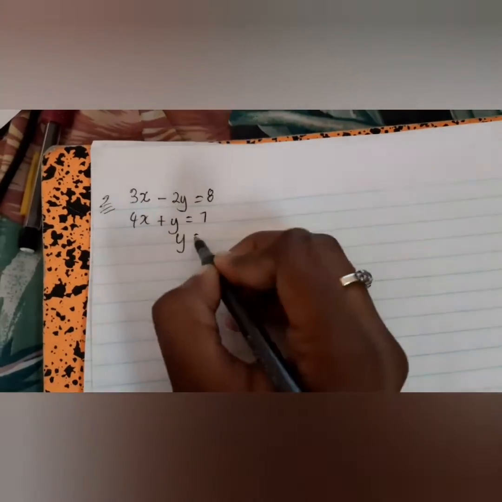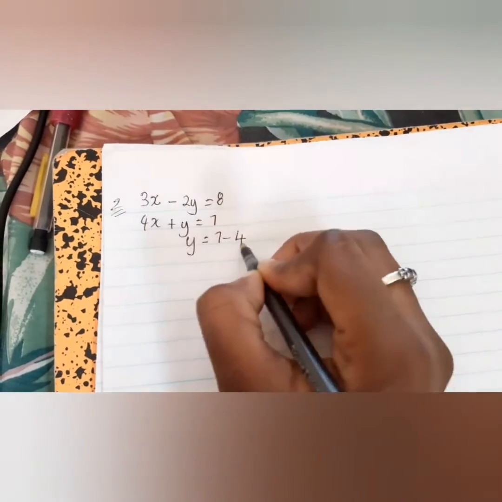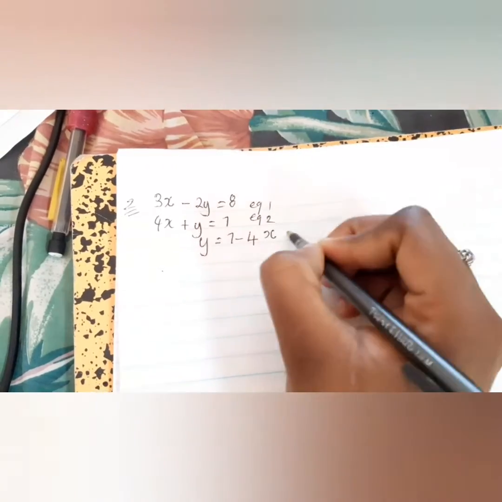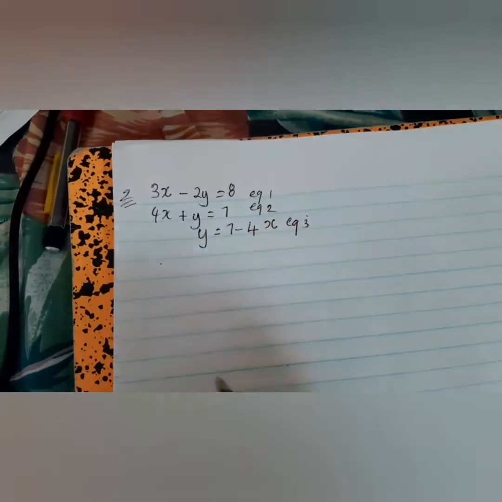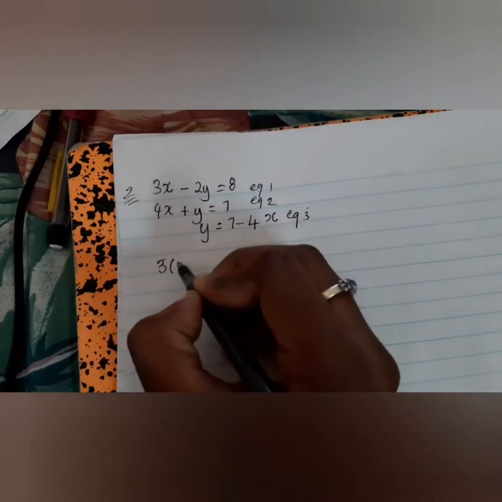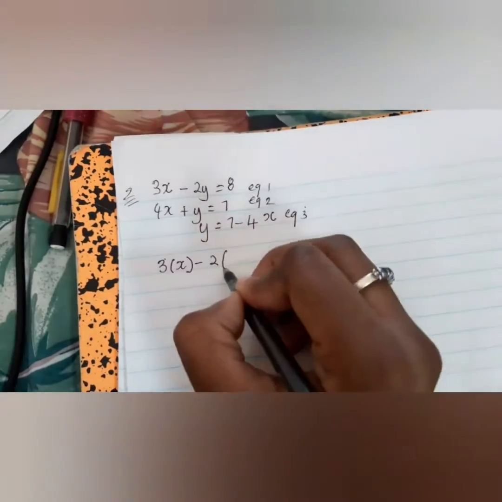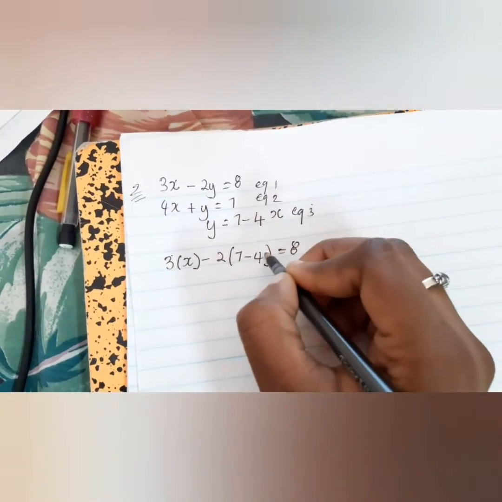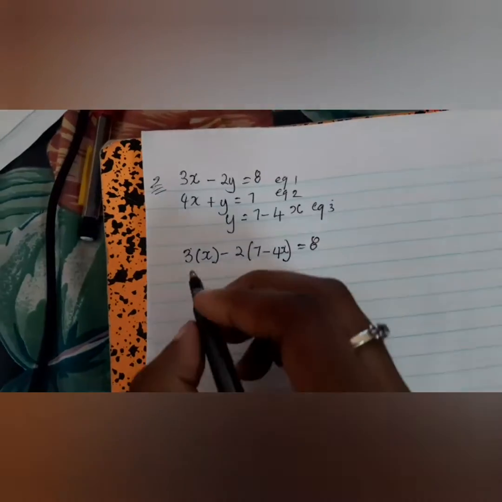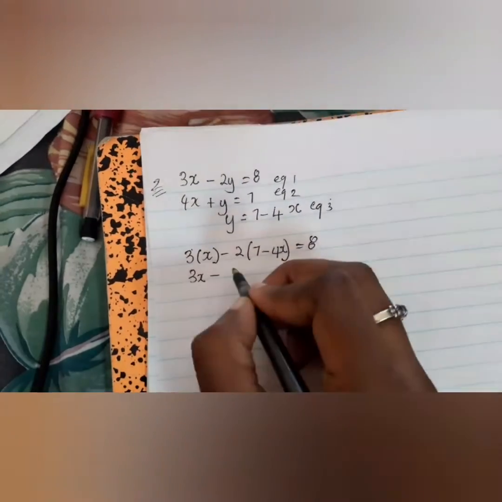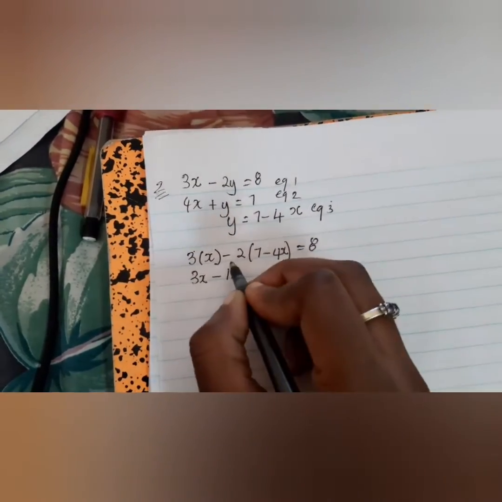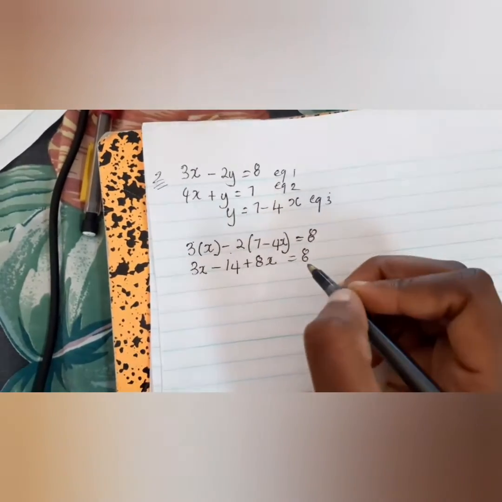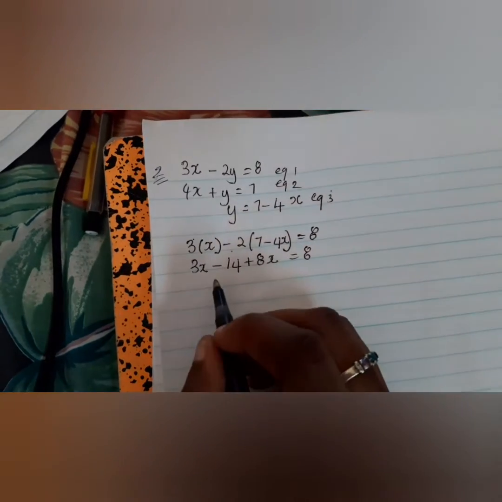Alright, so y is equal to 7 minus 4x. So we have equation 1, equation 2, and our third equation. Now I'm going to put y into equation 1. So we have 3x minus 2, my y value, which is 7 minus 4x, equals 8. So 3x minus 2 times 7 minus 14, minus 2 times minus 4x gives me positive 8x, is equal to 8.